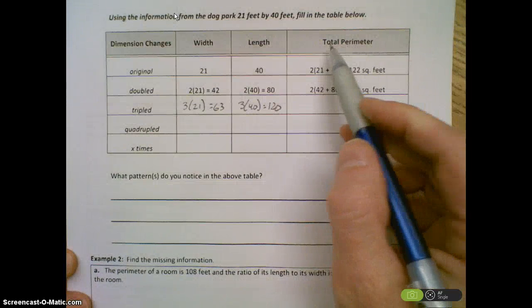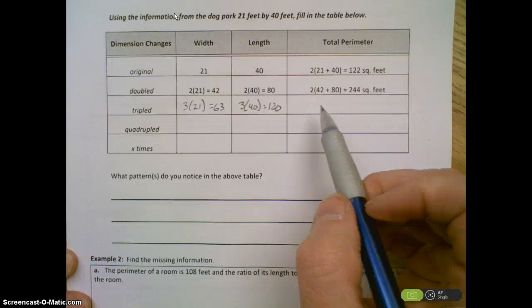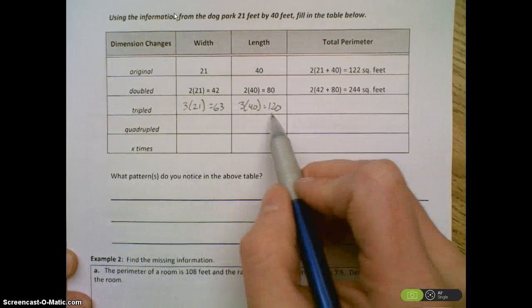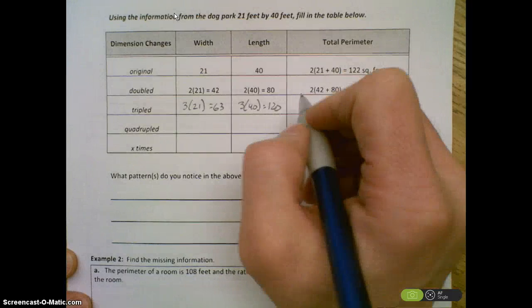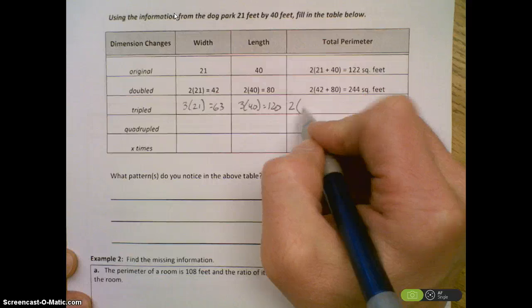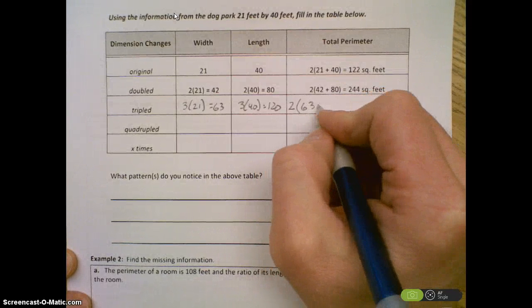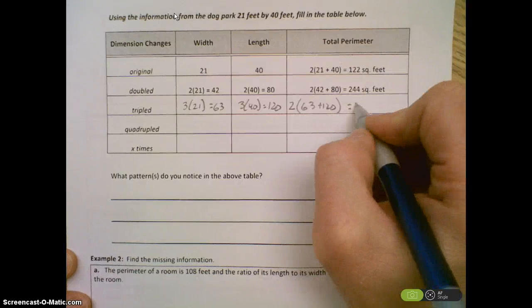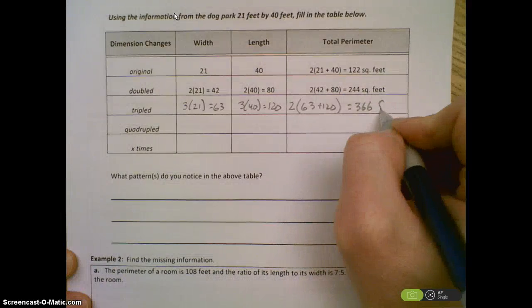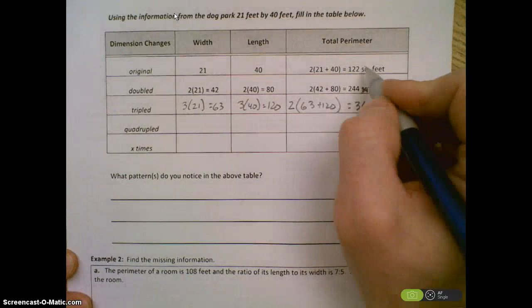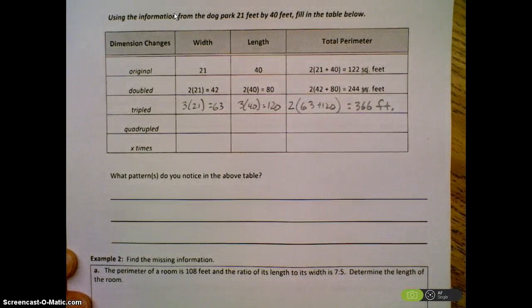So now if we're looking at the total perimeter, we know we're going to have two sides that are 63 and two sides that are 120. So a little shortcut for finding the perimeter, we're going to have 2 times 63 plus 120. So that's going to give us 366 feet. And since it's perimeter, that's linear units, so we really don't need these squares over here. So let's get rid of those.